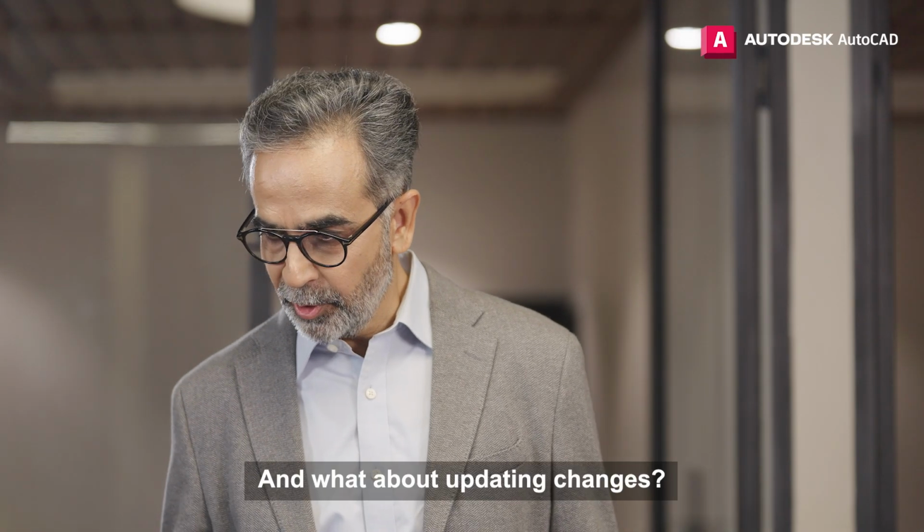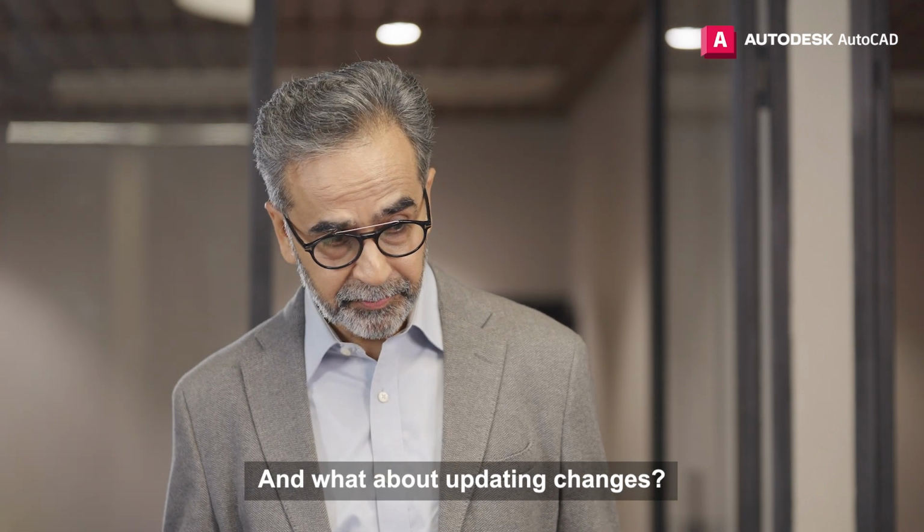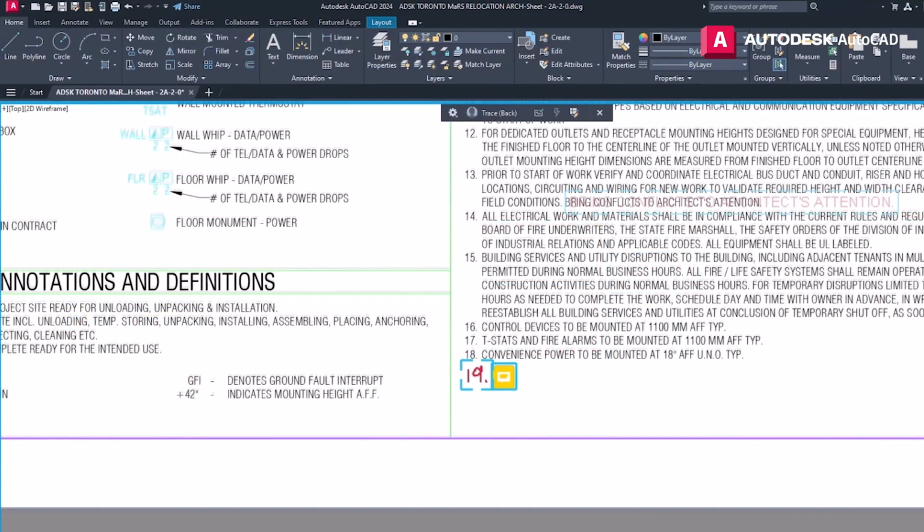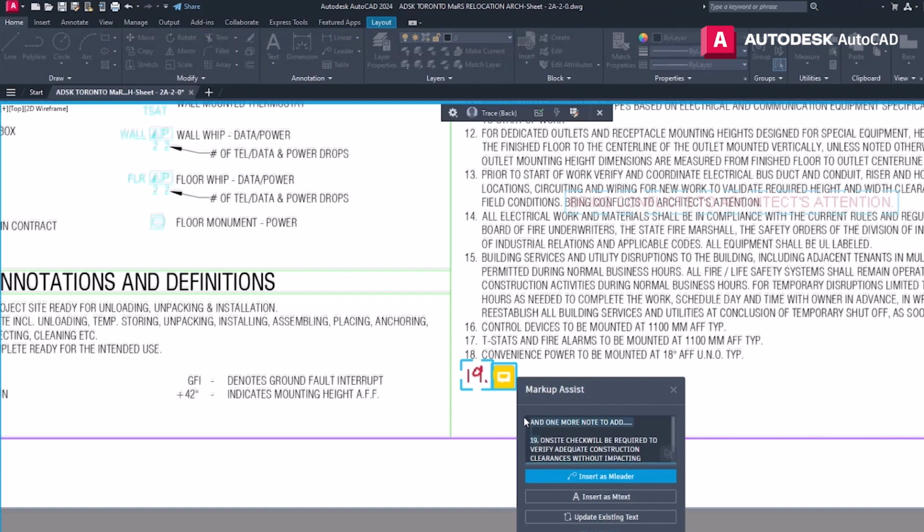Fantastic. And what about updating changes? Text comments that are added to a PDF can also be inserted into the drawing.